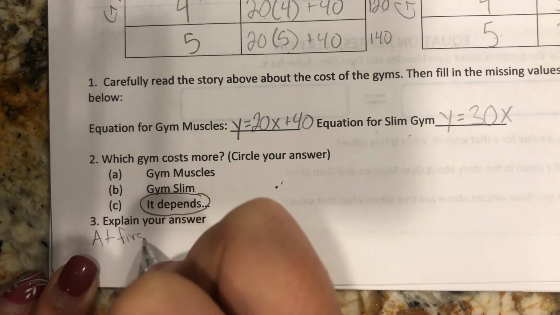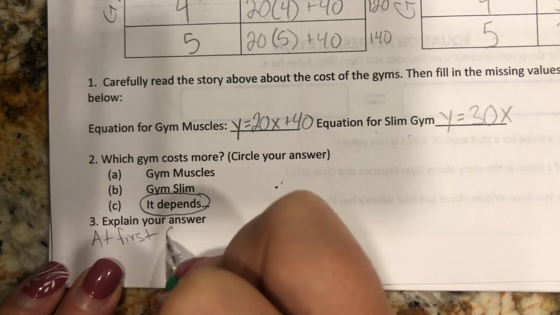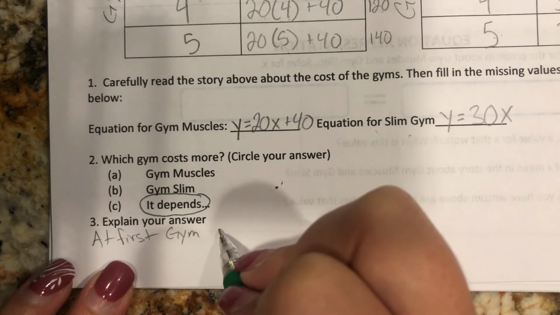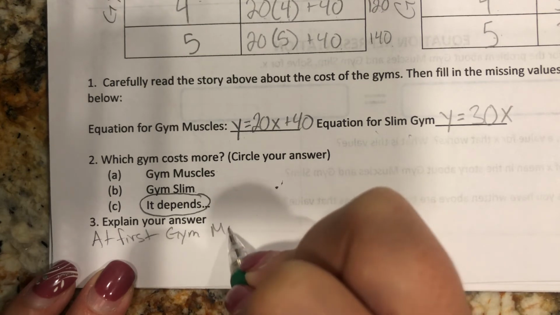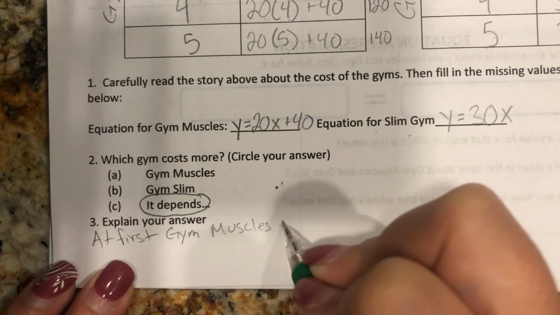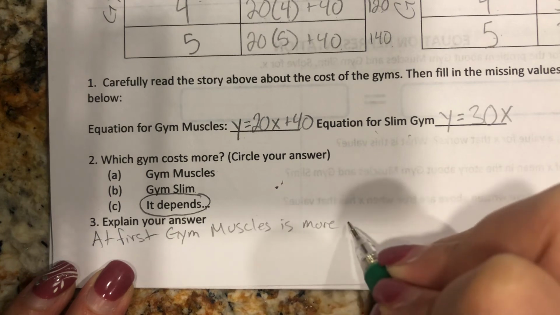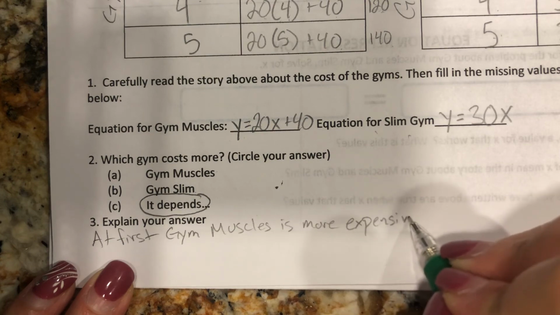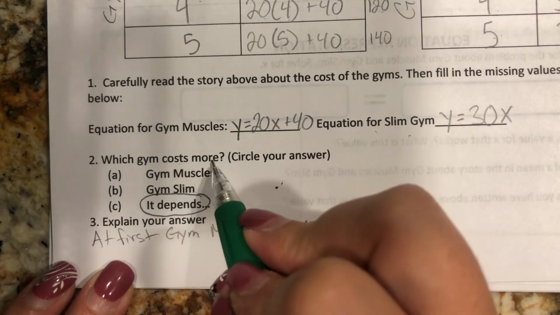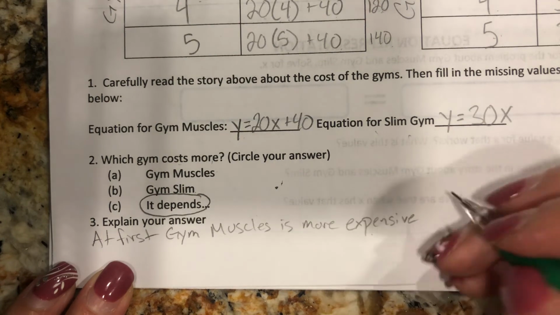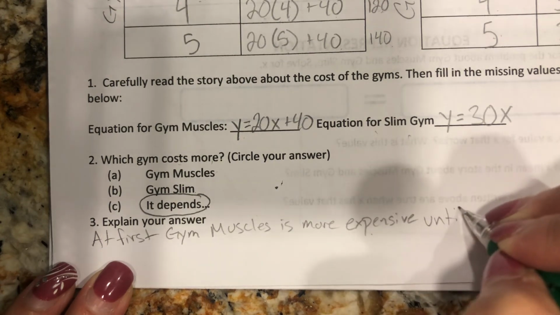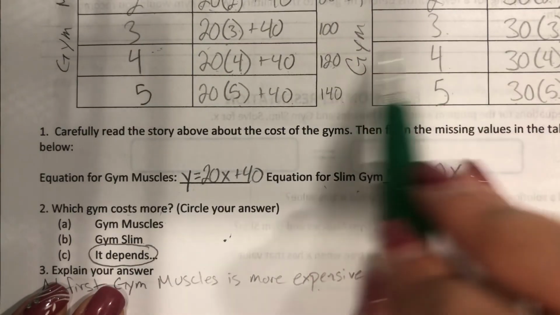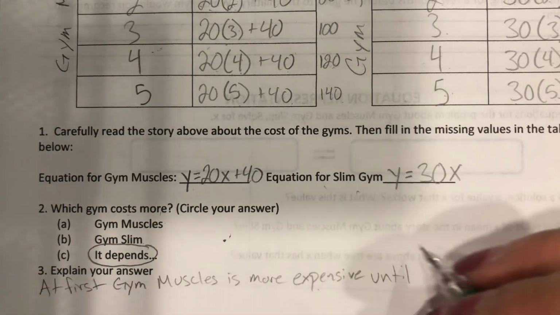Well, at first, Gym Muscles is more expensive, meaning that it costs more. Until when? Until both of them are equal at 4 months.